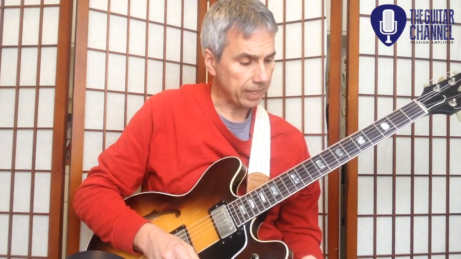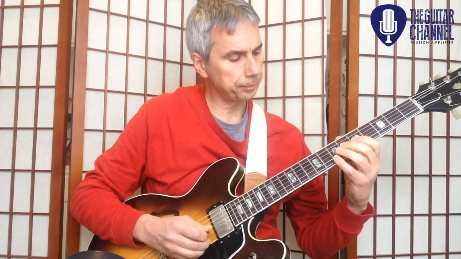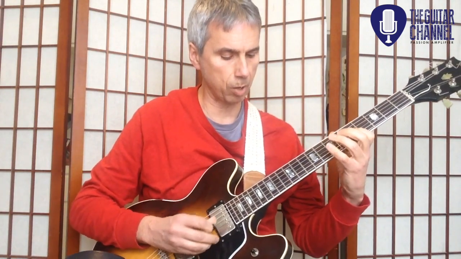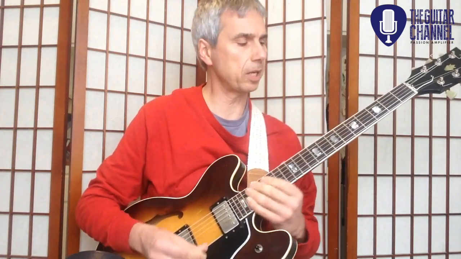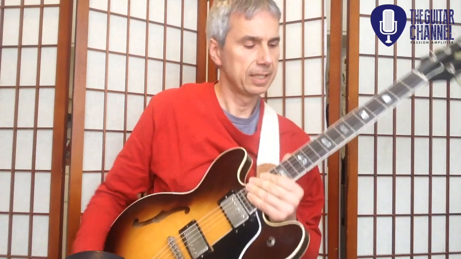Another way to solve that same rhythmic issue would be to go past the C and then back down. So I would have this: 1, and 2, and 3, and 4, and 1. Okay, so 3, 4. Okay, so that's strictly using the notes of the C major scale.